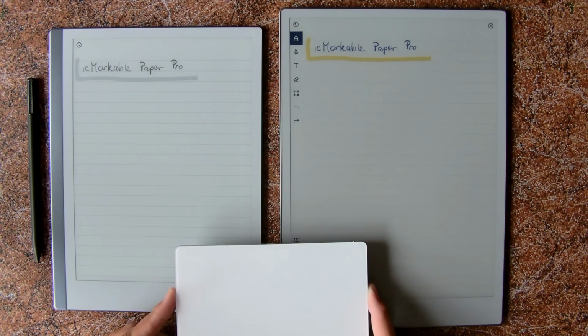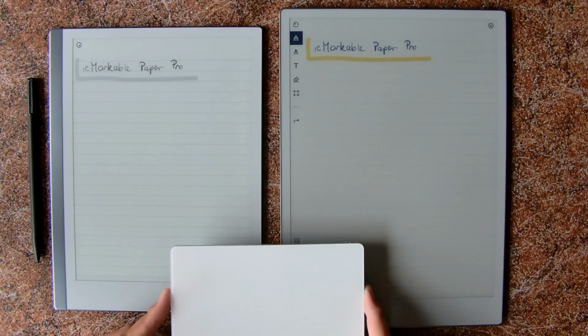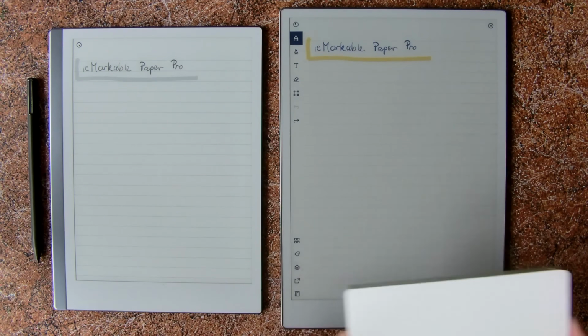But the Remarkable 2 has definitely a much brighter, less intrusive background tint than on the Remarkable Paper Pro, which is a little bit more grayish and has also a slight warm tone. This is different, for example, with my Onyx devices, which are more in the bluish tone when regarding the background color.